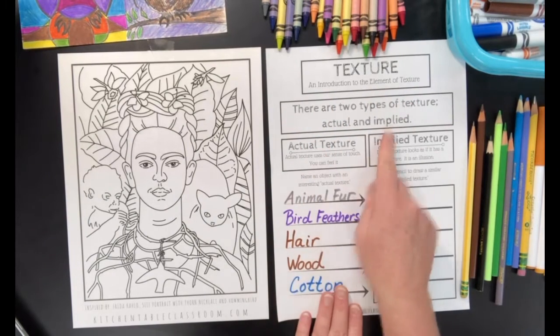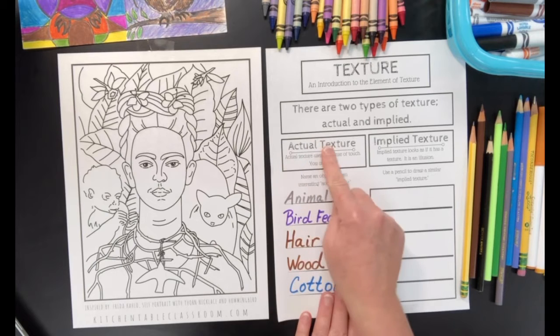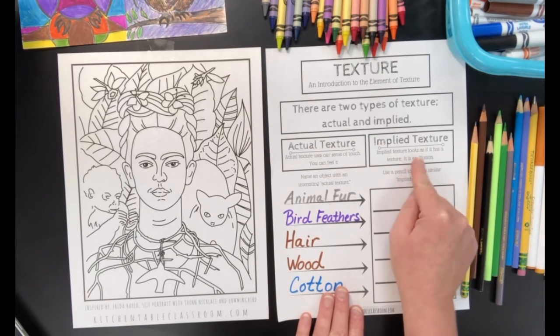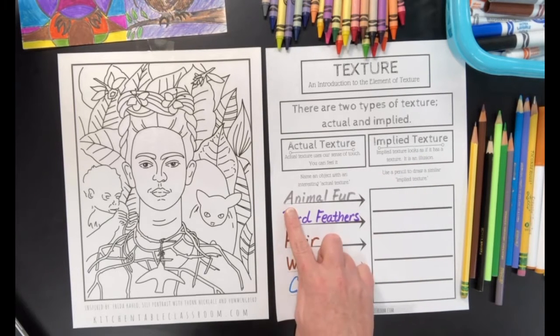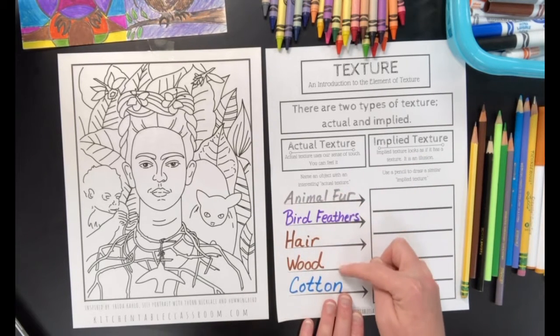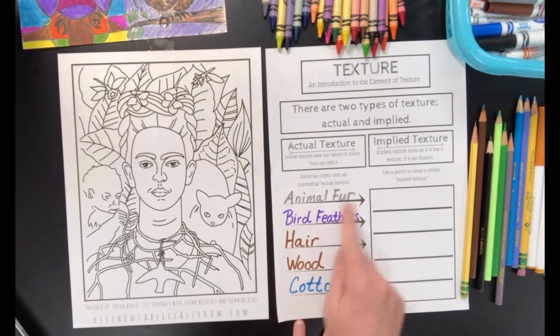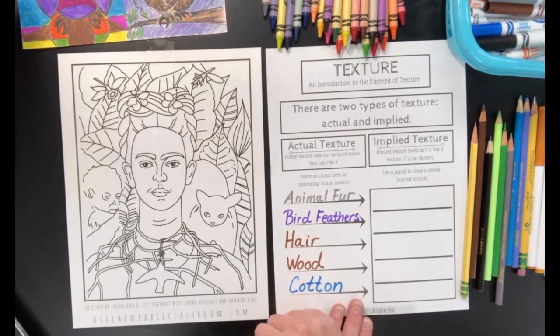it talks about two types of textures, actual textures, and then the textures that artists create that are called implied textures. What I'm going to have you do is pick 1, 2, 3, 4, 5 things that you can either think of or find around your house. Write the name of these items down, and then you're going to practice making texture for those.